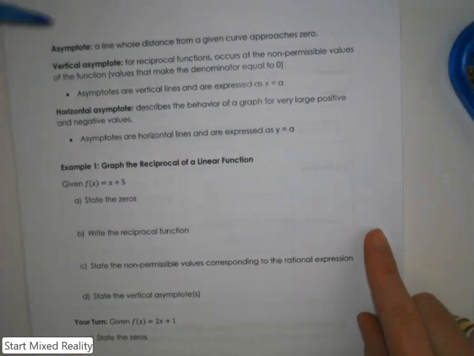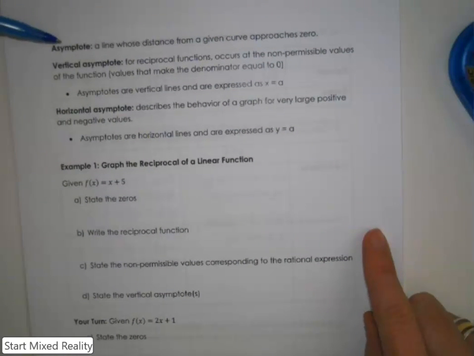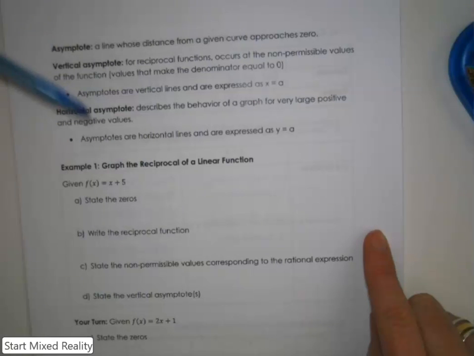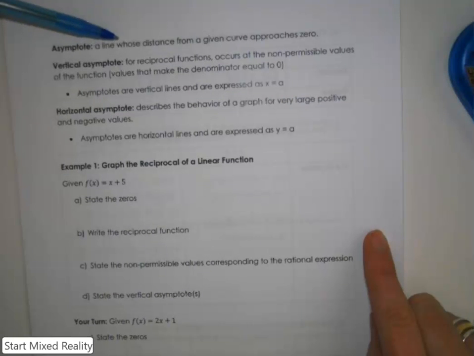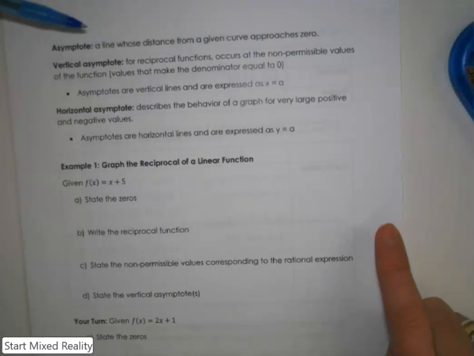All right, so a couple of pieces of vocab before we look at some examples of graphing reciprocal functions. We have something called an asymptote, which is a line whose distance from a given curve approaches 0.